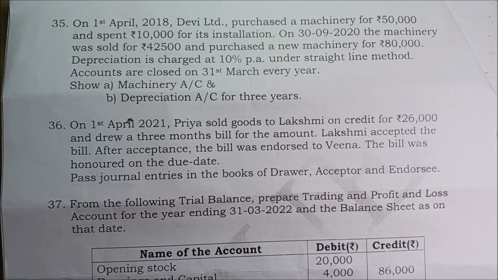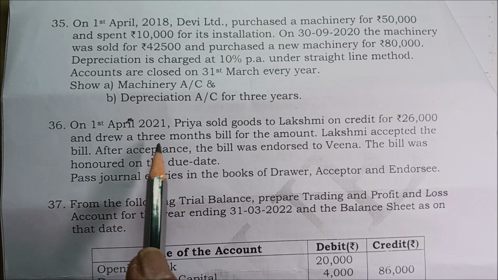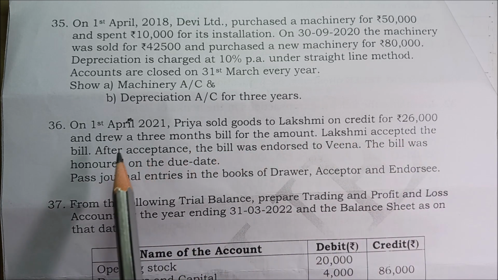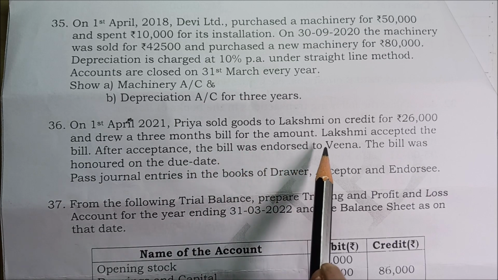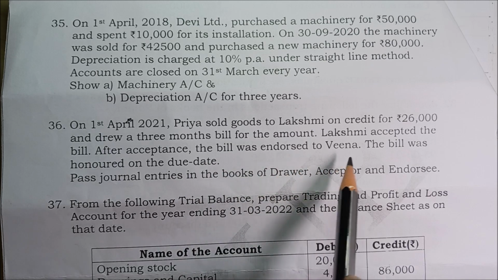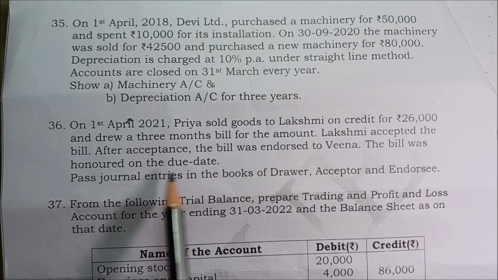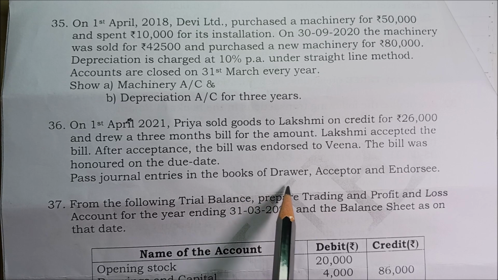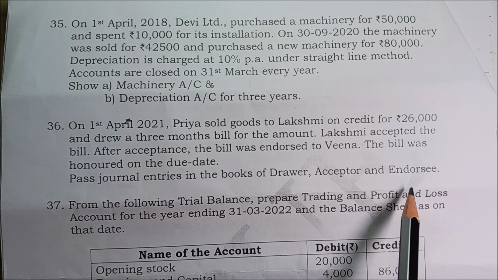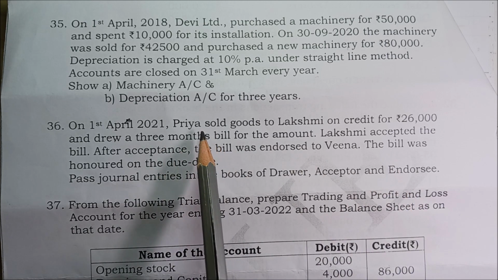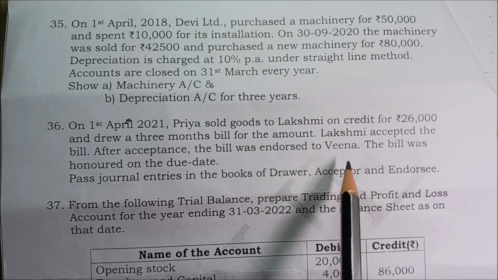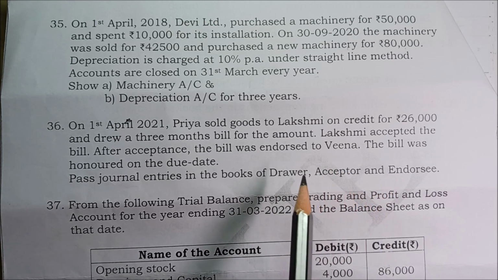Problem number 36. On 1st April 2021, Priya sold goods to Lakshmi on credit for rupees 26,000 and drew a 3 months bill for the amount. Lakshmi accepted the bill. After acceptance, the bill was endorsed to Veena. The bill was honored on the due date. Pass journal entries in the books of drawer, acceptor, endorsee. So there are 3 parties here, right? One is Priya, the other one is Lakshmi, the next one is Veena, right? Very simple. On the due date, the bill has been honored.